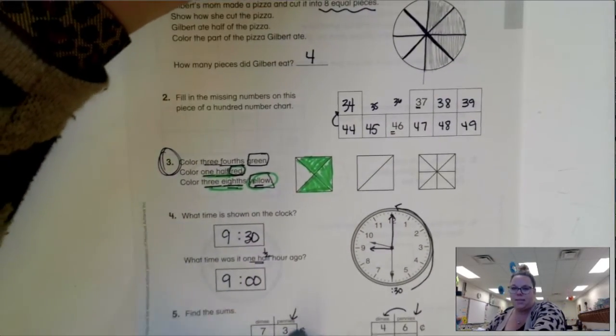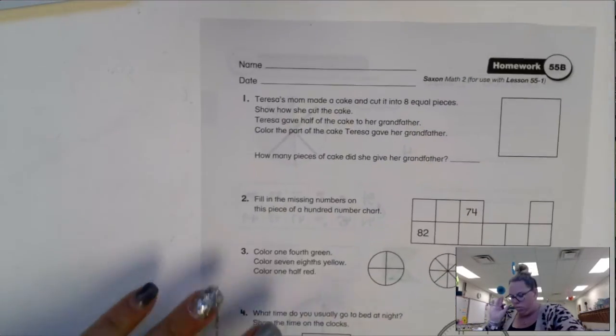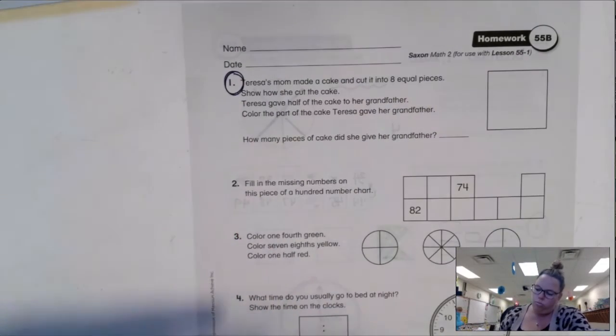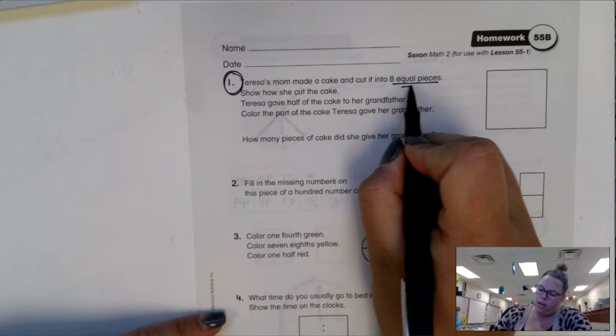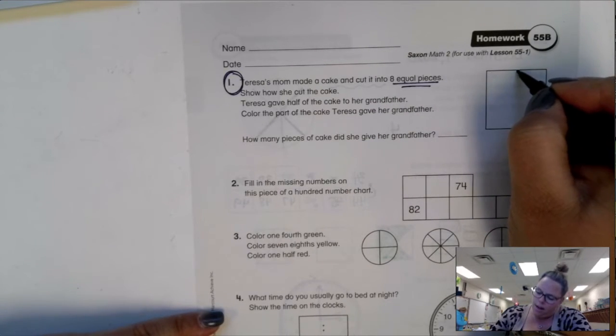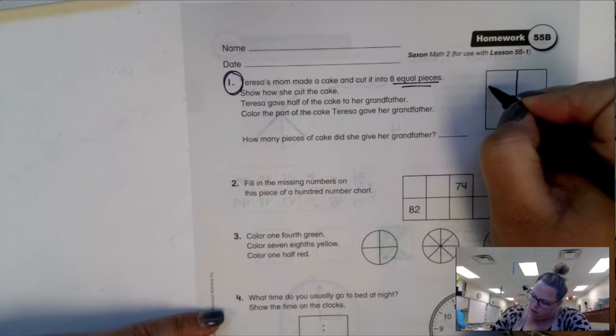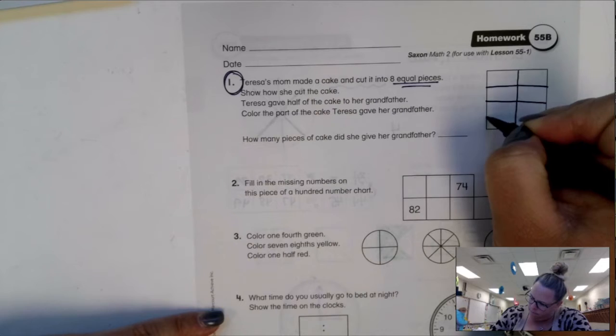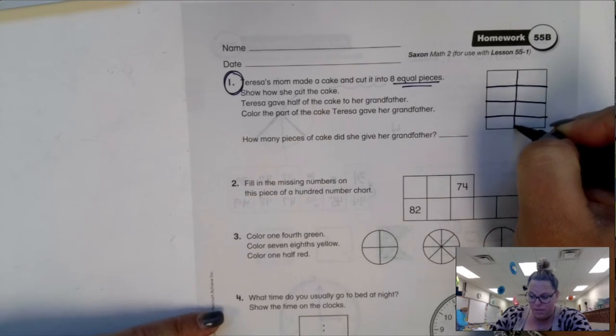All right, on the back side, I'm going to tell you exactly what I want you to do. I would like you, please, to figure out how to cut the square into 8 equal pieces. Okay, you could cut it in half like this. That's maybe how I would suggest doing it.